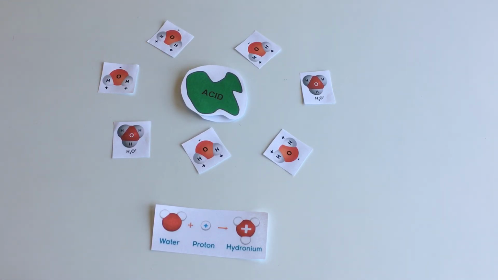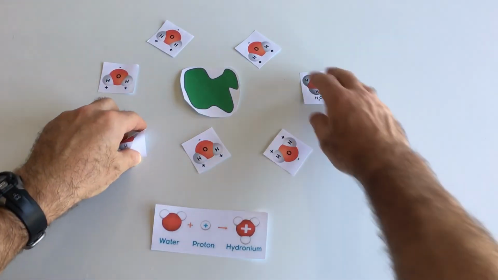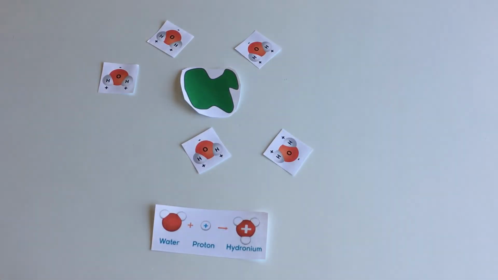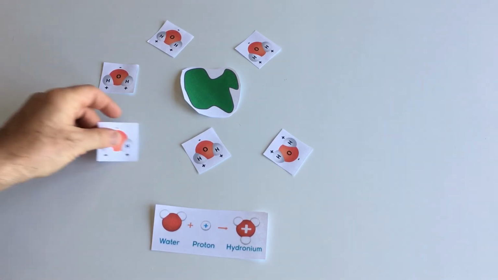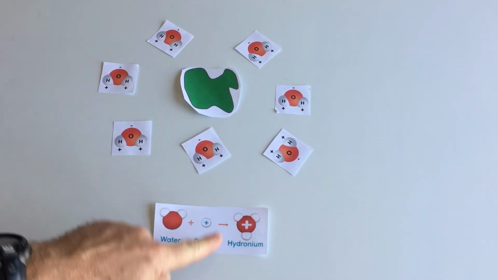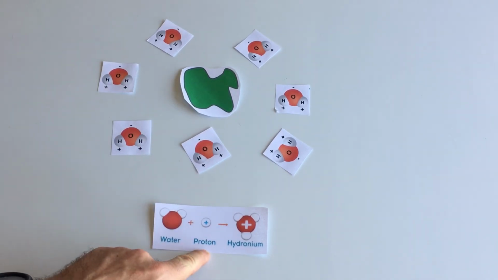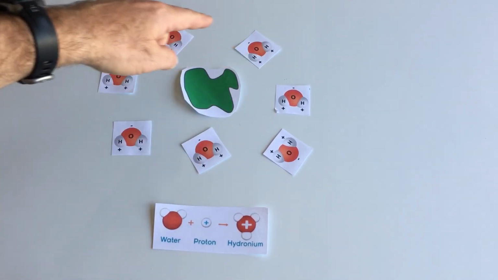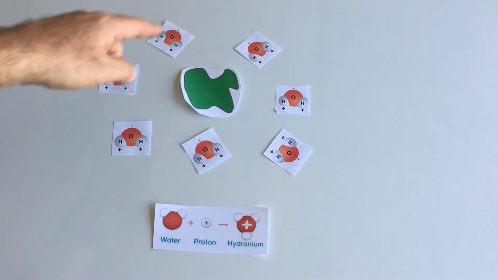But if we take, reset. If we take a substance and we throw it in the water and the chemist asks, okay, are any of you hydronium ions? Did this substance give any of you a proton? And they'll go, no, we're all just still water. You can kind of see here.